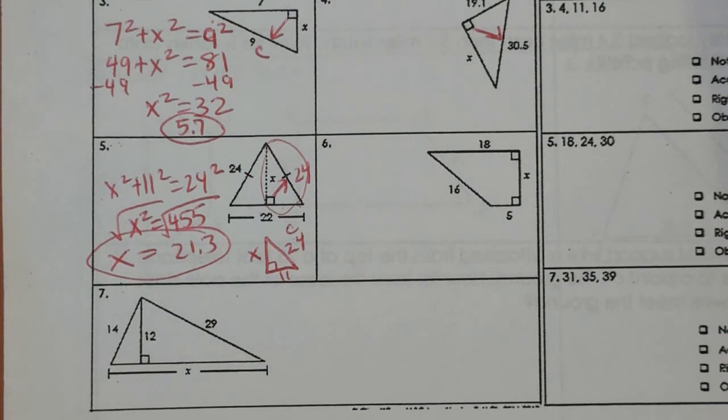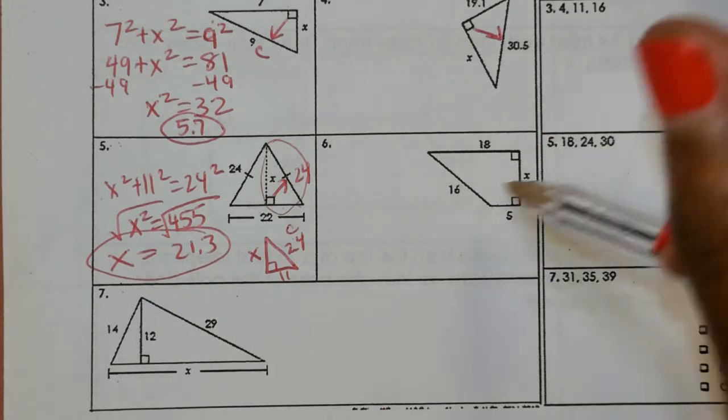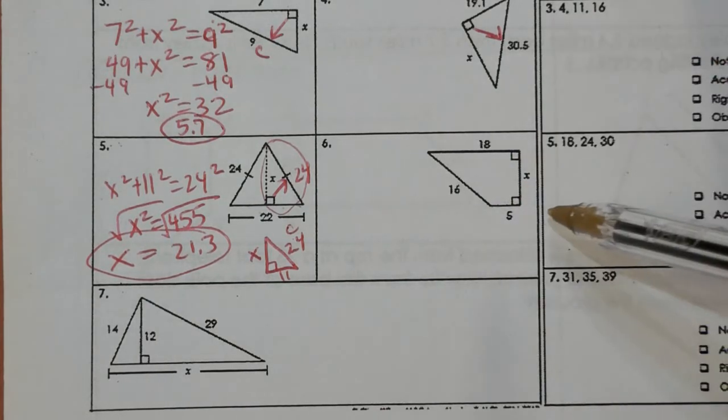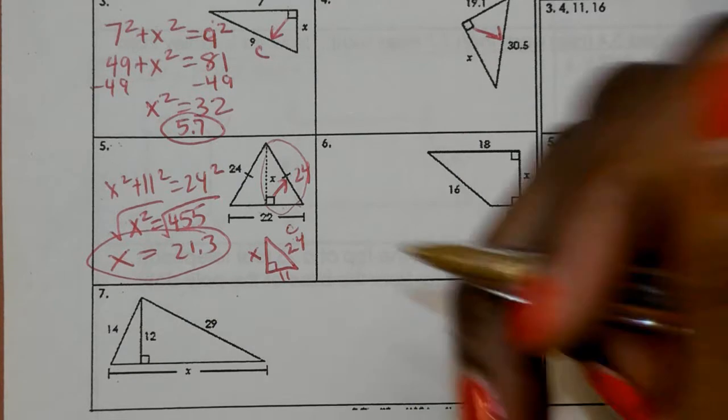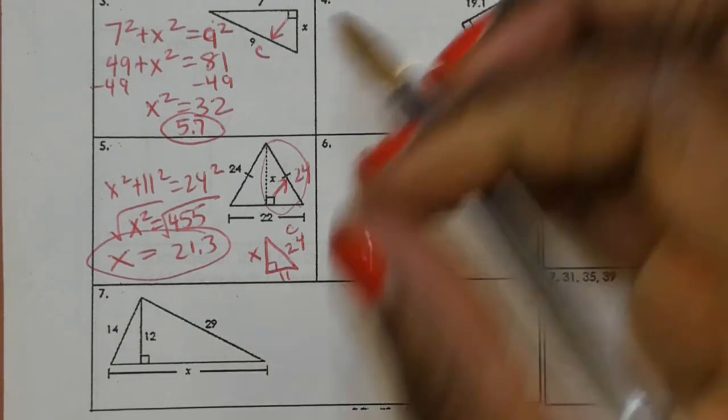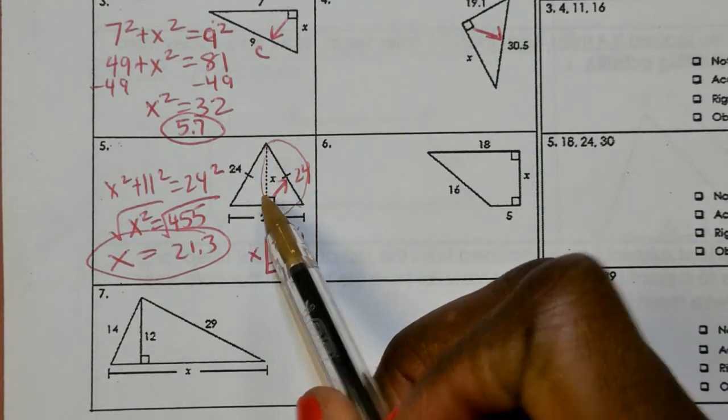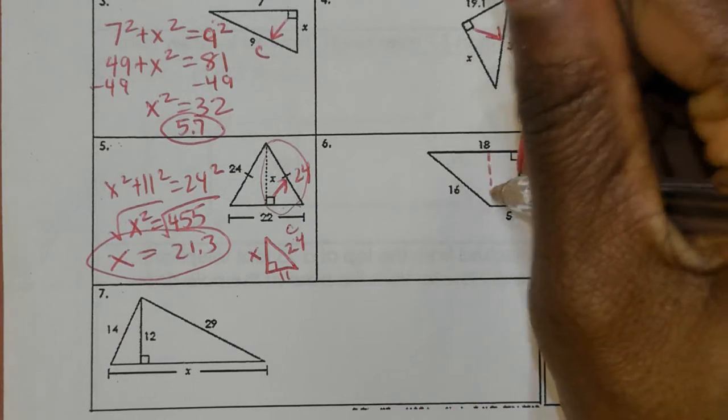Okay, on 6, you don't have a right triangle already identified in the figure, but in order to do the Pythagorean theorem, again, you need a right triangle. So we can make our own cut. In the previous problem, they made a cut for us, the diagonal line. We can make our own cut here.